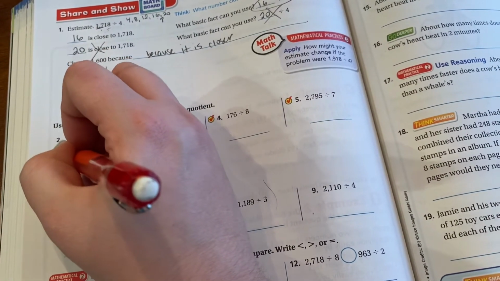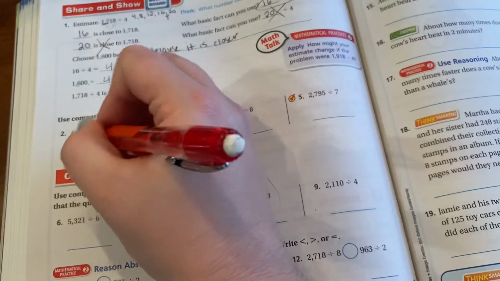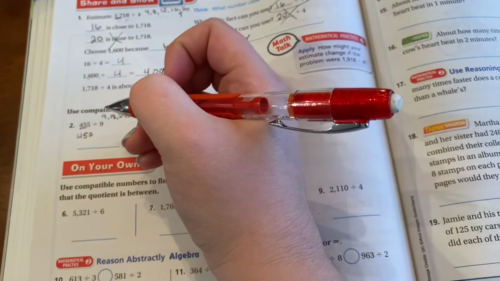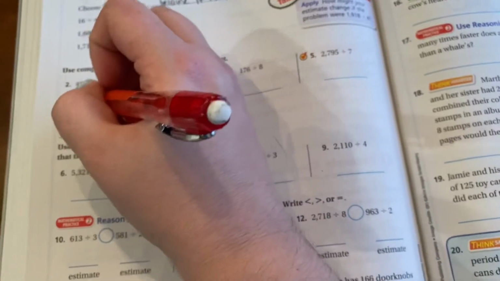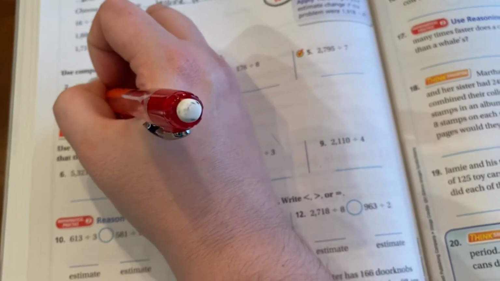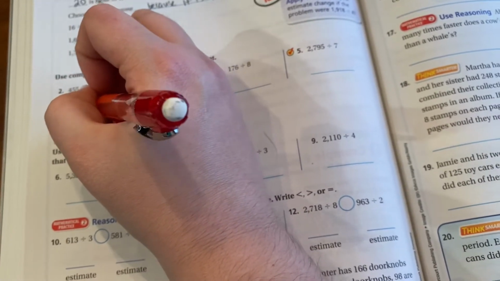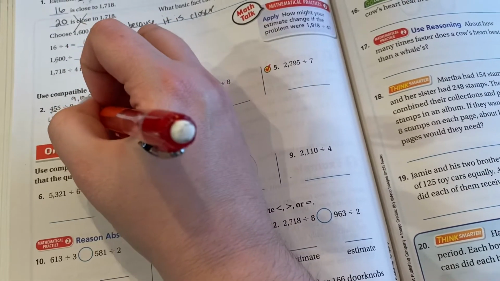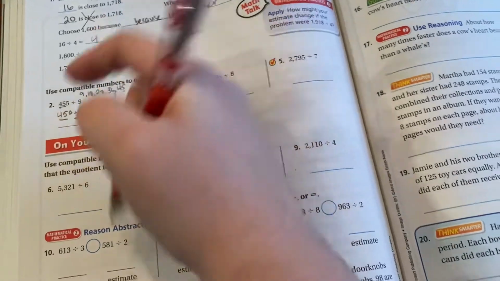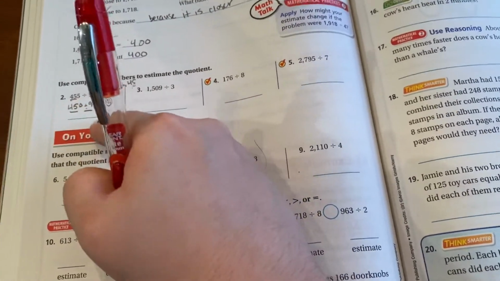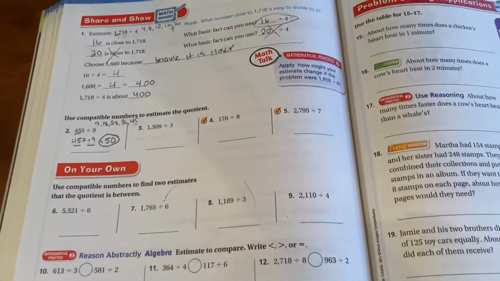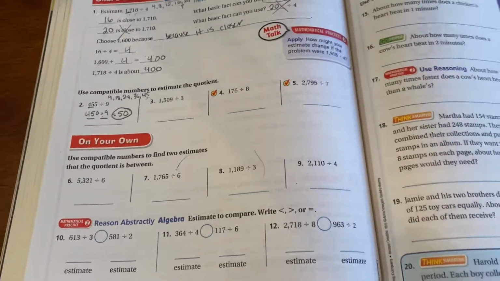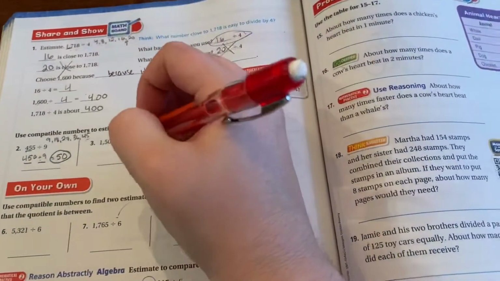Again, I'm just going to use the 45 because the 45 was right on my list. Turn the rest to a 0. Like I said, it's a weird form of rounding. And then I'm going to divide by 9. 45 divided by 9 is 5, with my 0 put back on. So the answer to 455 divided by 9 is going to be close to 50. 50 is an estimate.